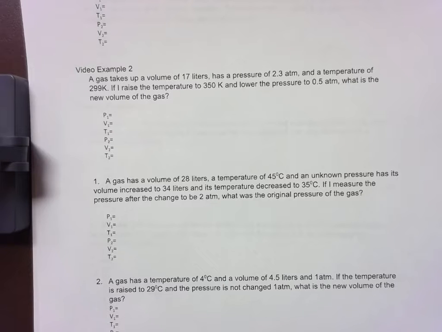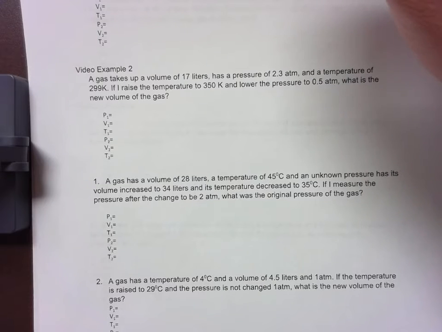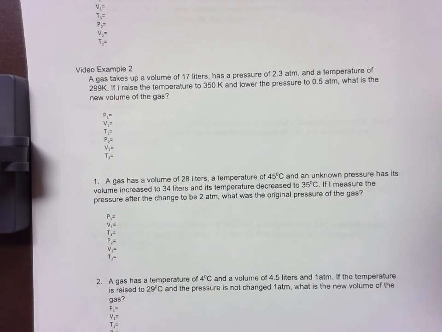This one is our combined gas law worksheet. So this is worksheet number 4. This is what we do before your ideal gas law. So if you want to do them in order, do this one first and then do the ideal gas law next.